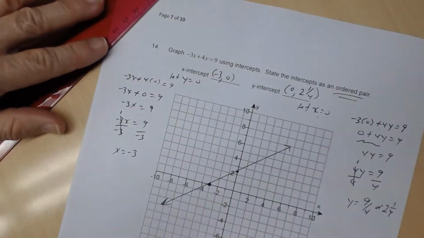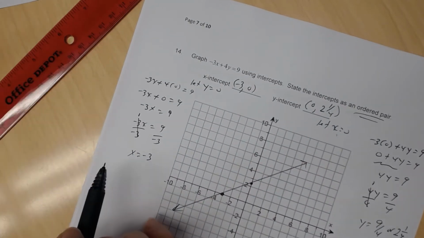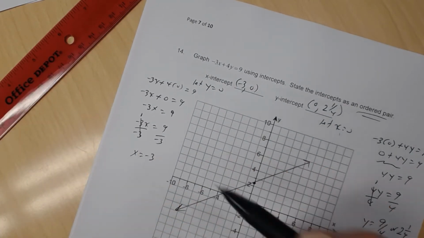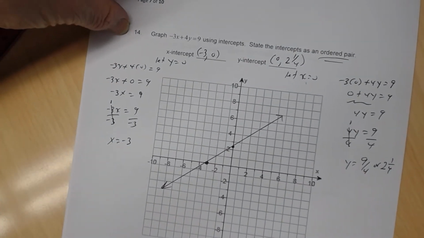That's all you had to do. Now, I'm not labeling this, although I could label these if I want to, but it didn't say to label it. You're only told to label in the previous problem, number 13. All right, so that's number 14.